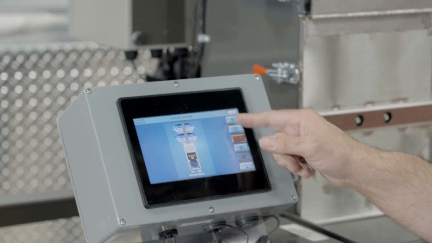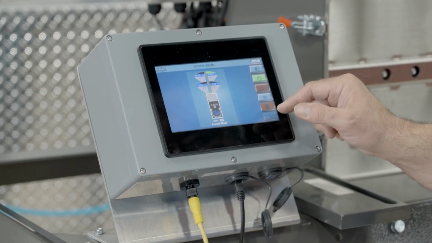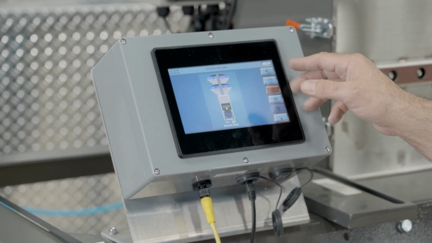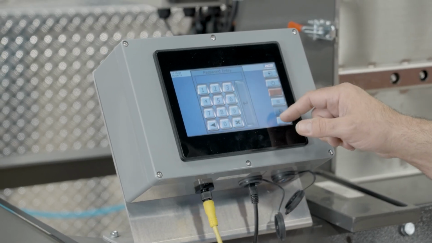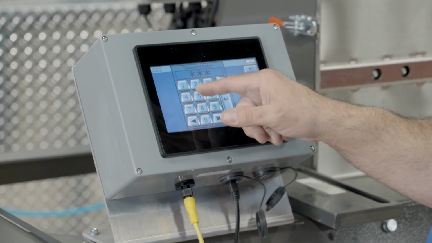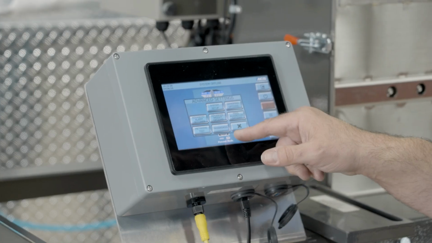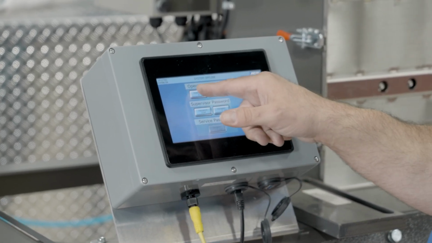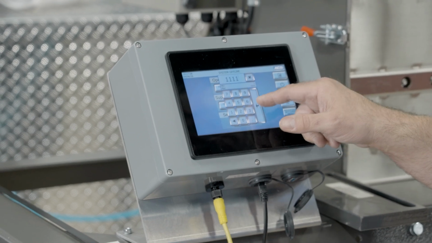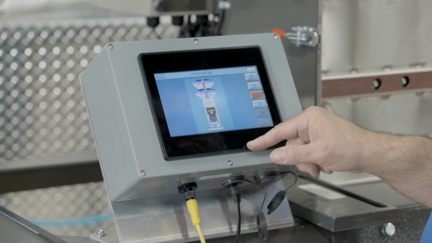And as long as there's not an operator password, you can still start and stop. But it just won't let you change anything in the advanced settings. We can also add an operator password, so let's put our service password in. Then we'll go back to advanced settings, go to passwords, and now let's add an operator password. And then we'll log out.